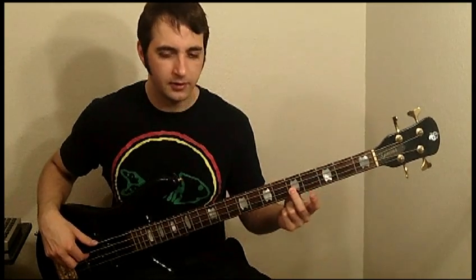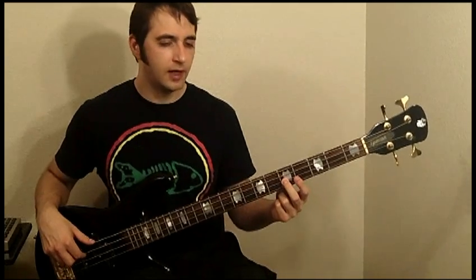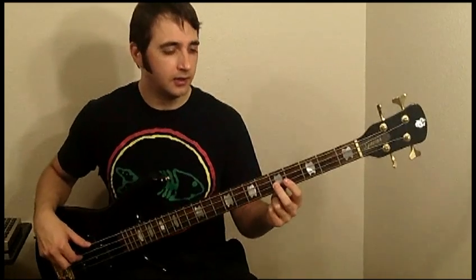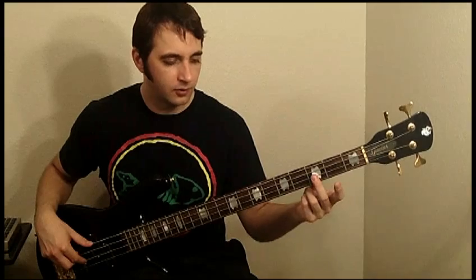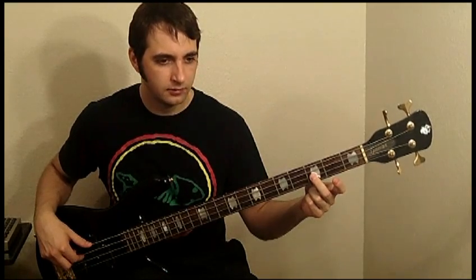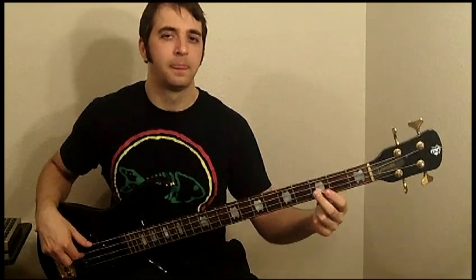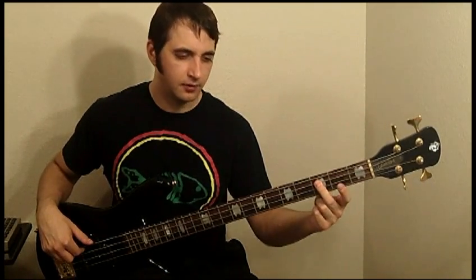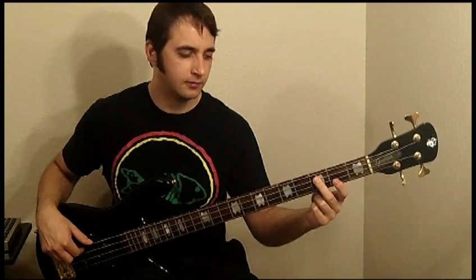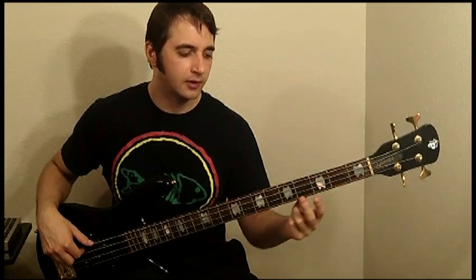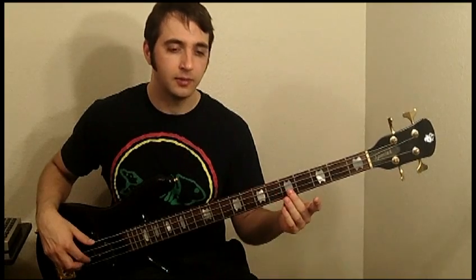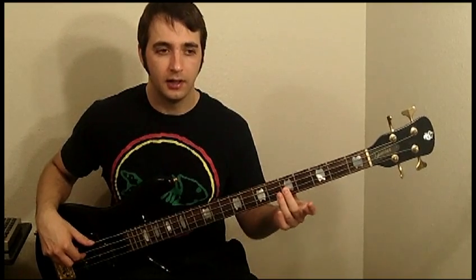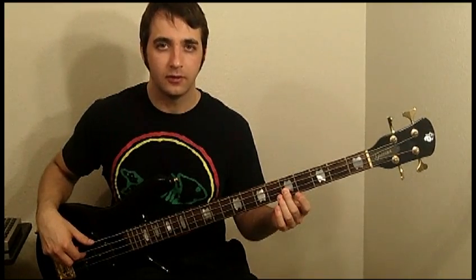Ninth measure is G, which is a 5 chord. Now here's another variation, which is really common to hear, going from the 5 chord to the 4 chord. That's the 10th measure. 11th measure, back to C. 12th measure, you can stay on C, or a lot of times on that last measure you'll hear songs go to the 5 chord.